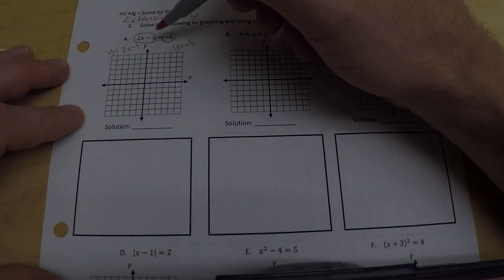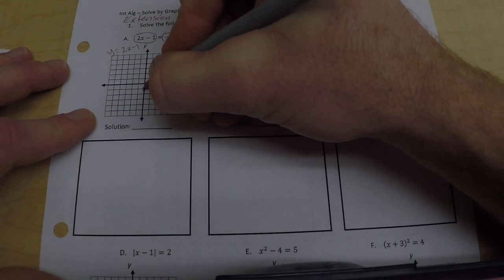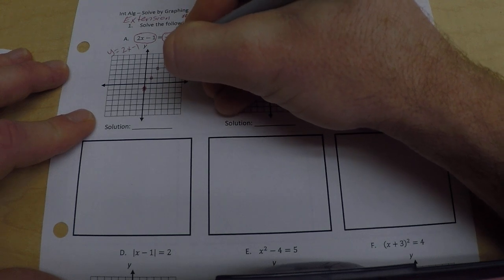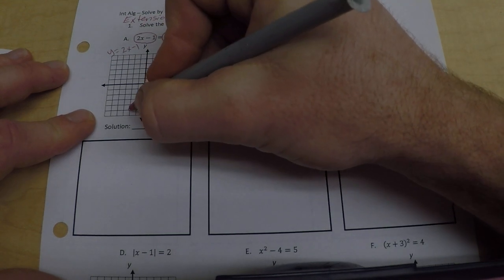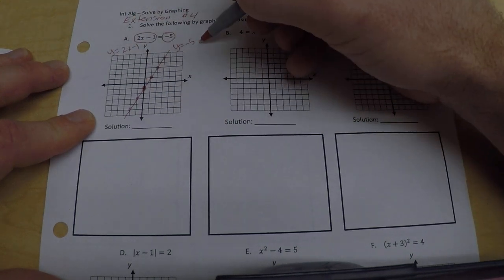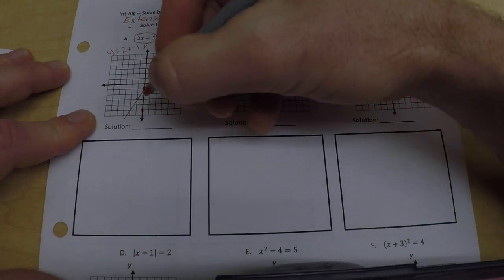If we do this, we have a y-intercept of -1, so I'm going to go there. A slope of 2, so I'll go up 2 over 1, like this. And I can continue the slope, and I've got this line. That's this one. Y equals -5, I go down to -5, 1, 2, 3, 4, 5, put a dot, and I cut straight across.